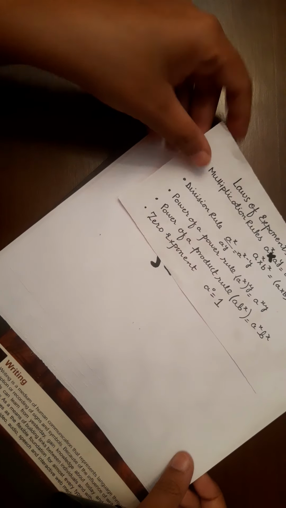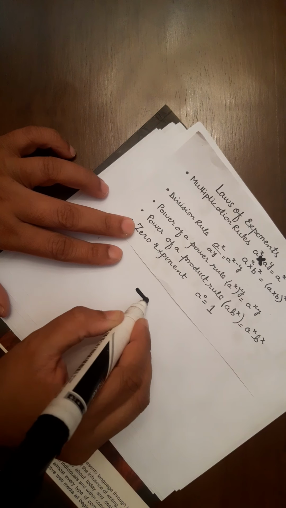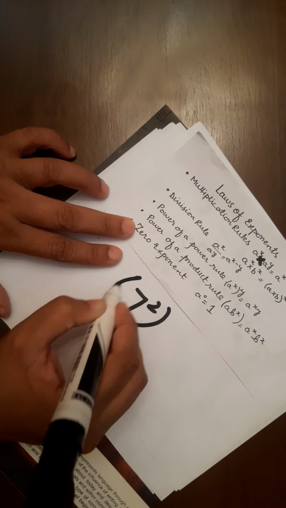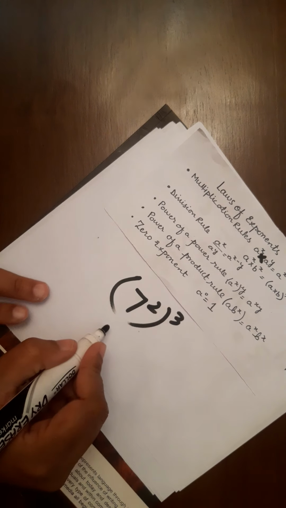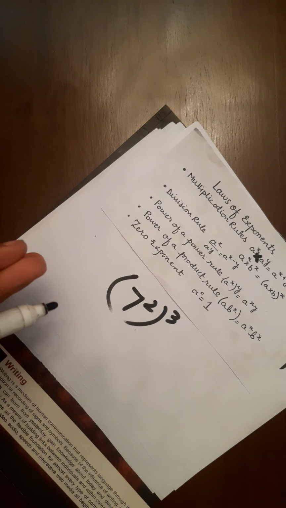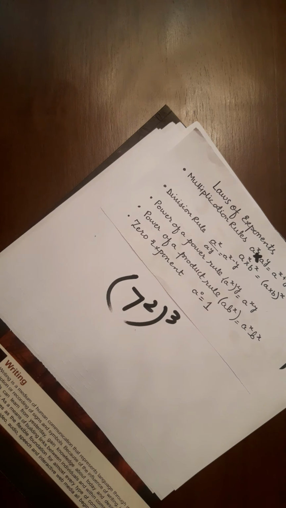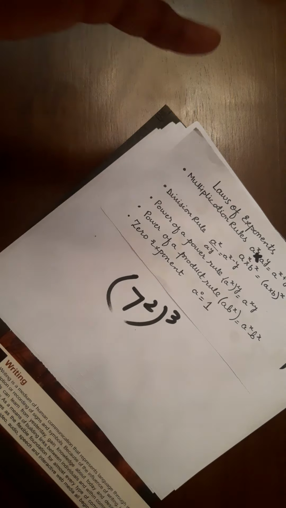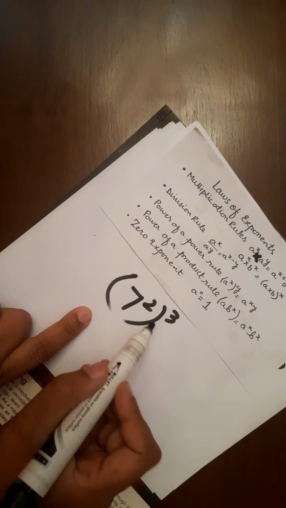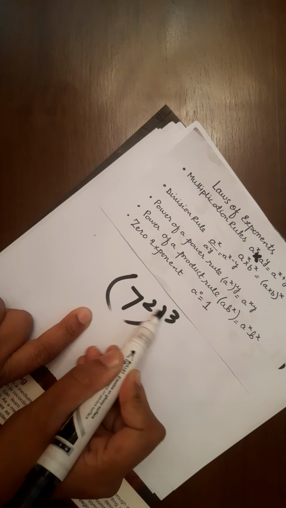Now the power of a power rule. If this thing is given to you, right? First of all you need to understand what the power of a power rule is. It means that if you are already given a power and you have again a whole power, you just need to multiply these two things.